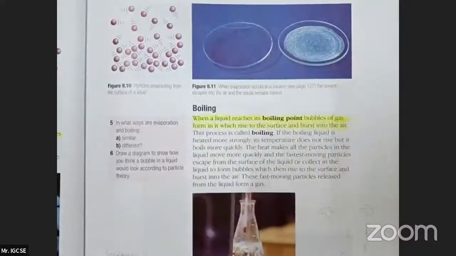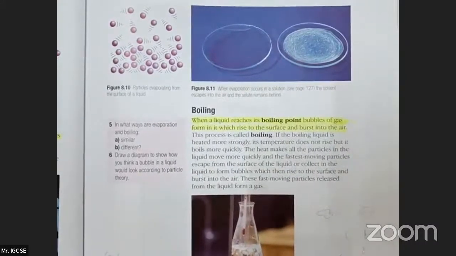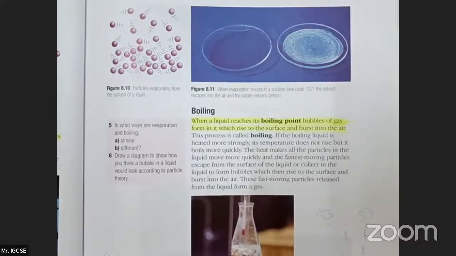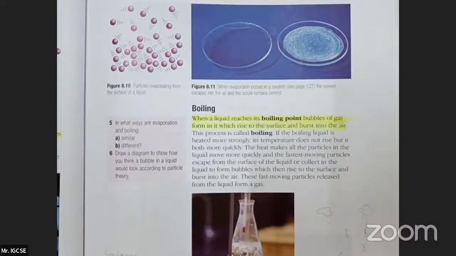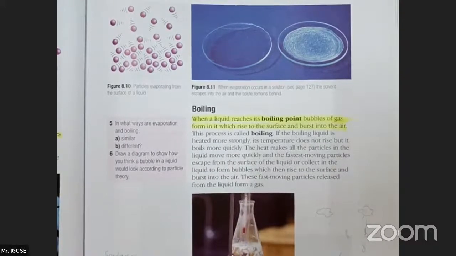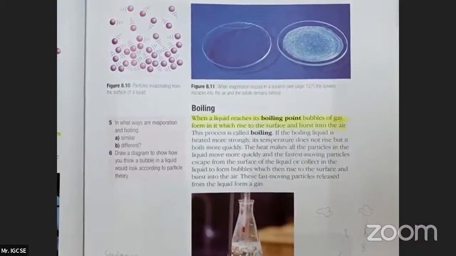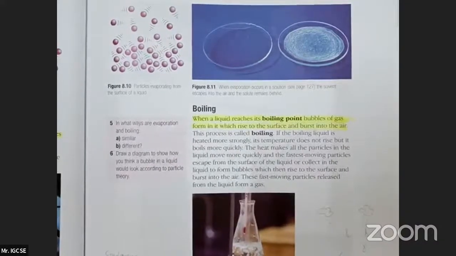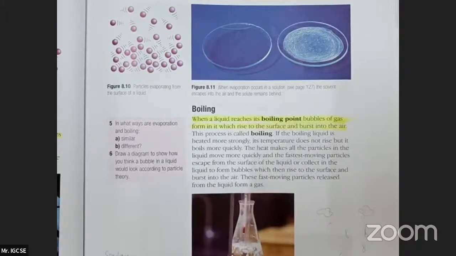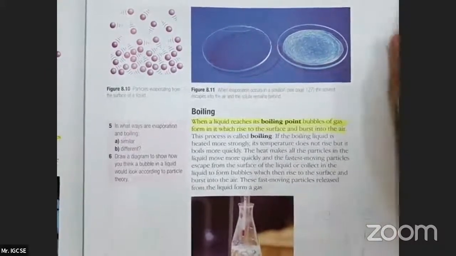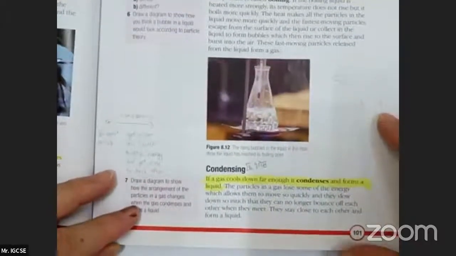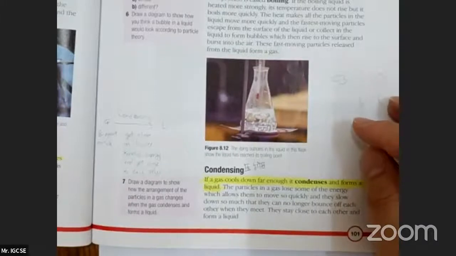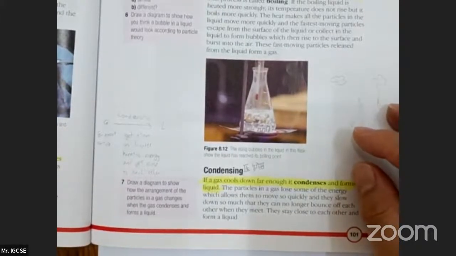Boiling. When the liquid reaches its boiling point, bubbles of gas form in it, which rise to the surface and burst into the air. This process is called boiling. If the boiling liquid is heated more strongly, its temperature does not rise, but it boils more quickly. The heat makes all of the particles in the liquid move more quickly, and the faster moving particles escape from the surface of the liquid and collect in the liquid to form bubbles, which then rise to the surface and burst into the air. The fast moving particles released from the liquid form a gas. Boiling happens throughout the liquid, because the rising bubbles in the liquid are the gas that forms at the bottom of the flask.